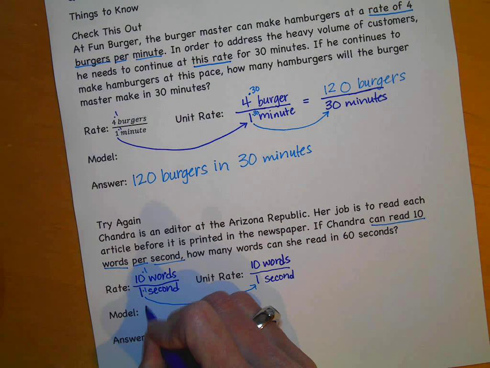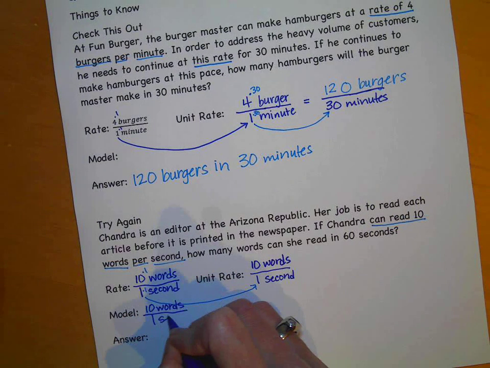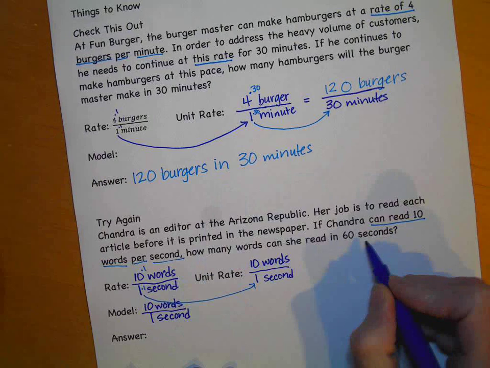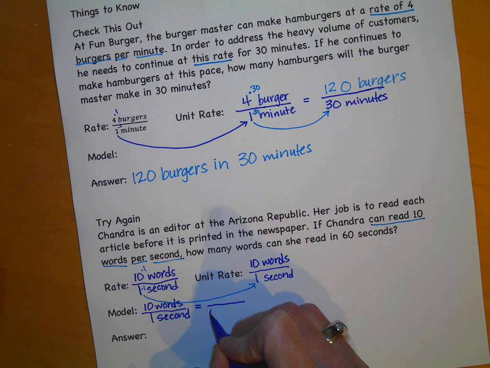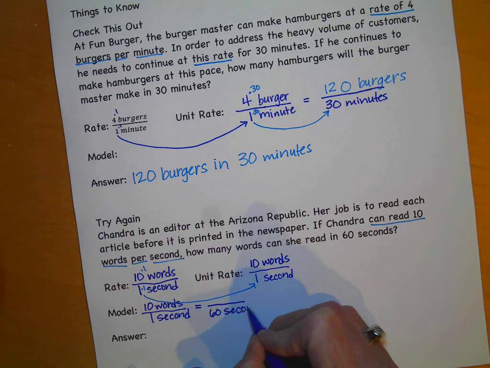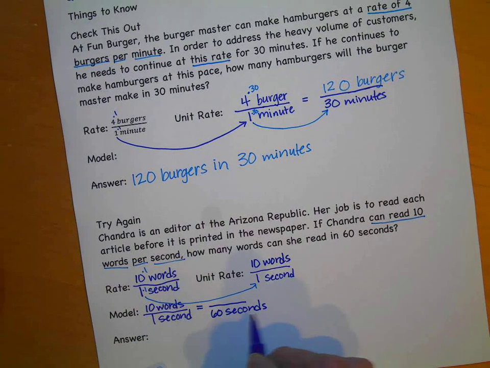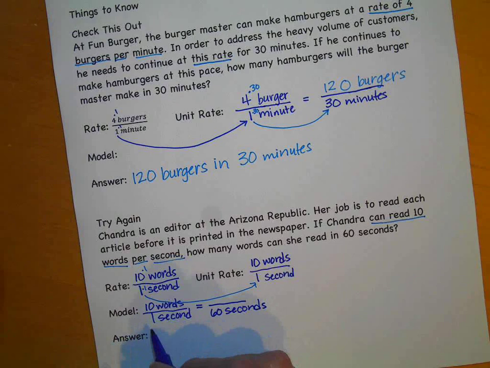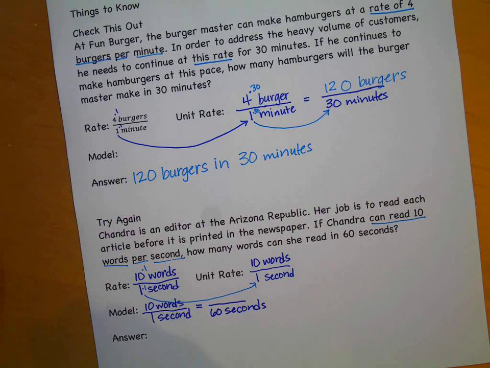So again, when you're modeling, you're starting with 10 words per 1 second because that's the unit rate. So you always start with the unit rate. And this time it says, how many words can she read in 60 seconds? So we need to make an equivalent ratio, but this time we're trying to get 60 seconds. Notice that our units have to match. The seconds have to be in the denominator when we're trying to change. The words have to be in the numerator when we are changing. So 10 words per 1 second is equivalent to how many words in 60 seconds?